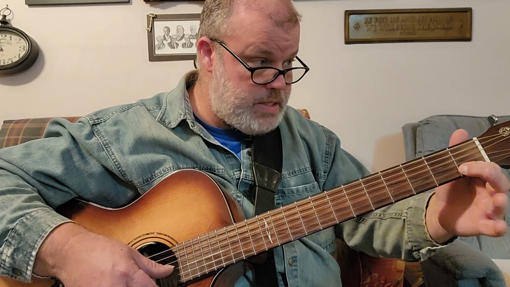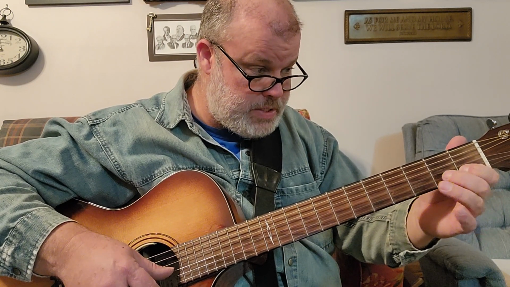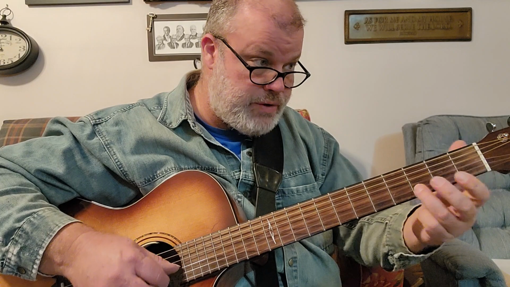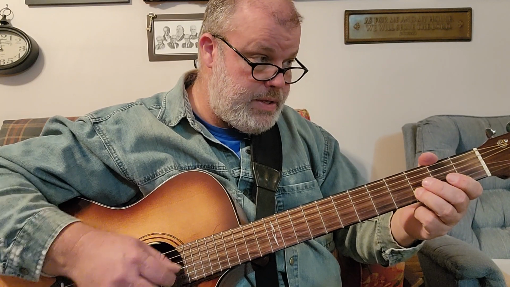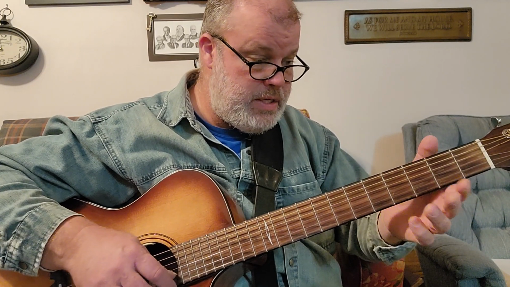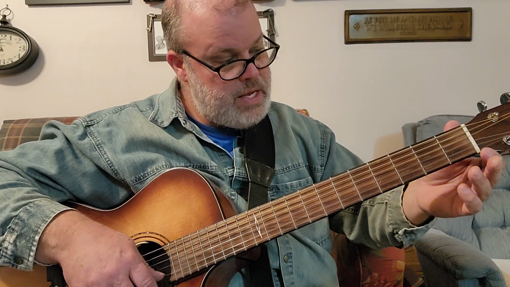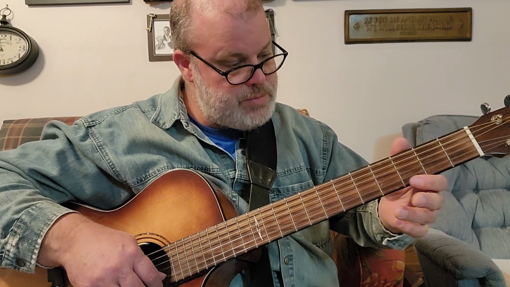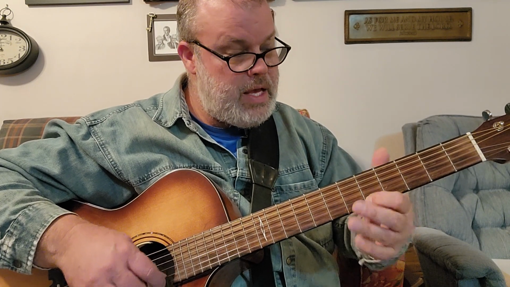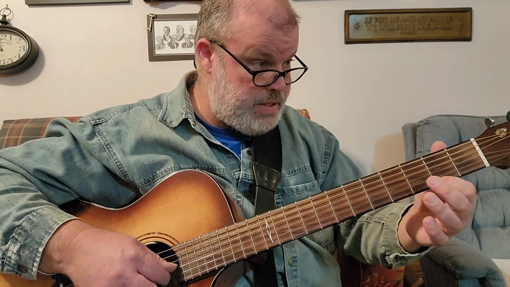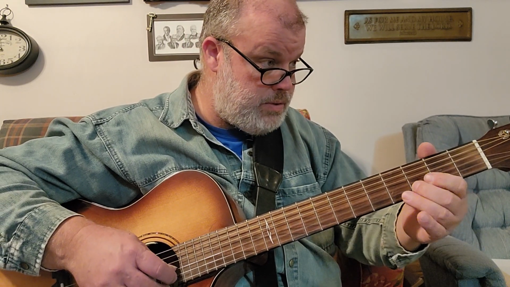Now C, there is no B sharp, so C is just on the first fret. C, there is a C sharp, so D is not going to be on the second fret, it's going to be on the third fret. And then D, E, now A. So E, I'm just going to grab that on the open E string. And A, F, F sharp, G, G sharp, A. A's right here on the 5th fret, right? A, and then F sharp, we already said that earlier, 2nd fret. And back to that D note.